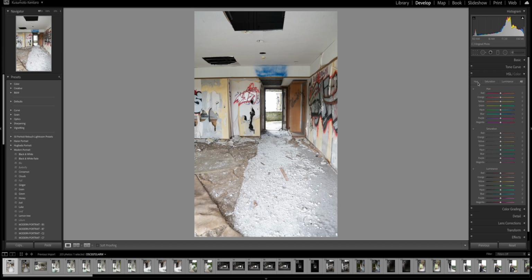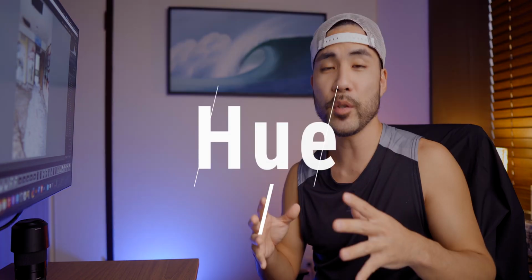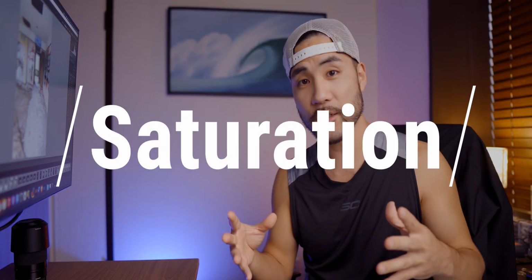So the next thing I want to do is explain what is hue, what is saturation, what is luminance. Hue is, let's say you have a blue, and you want to change that blue to a different shade of blue. That's when you would change the hue. The hue is basically the gradient level of that certain color. Now for saturation, saturation is how much intensity of that color you want. Do you want it to be really vibrant, or do you want to take that saturation out and completely take that color out of the photo and make it just black and white?